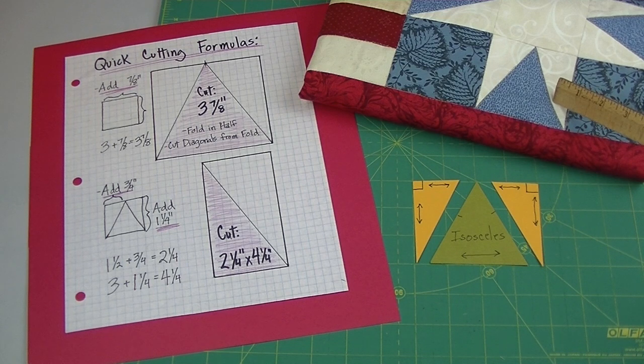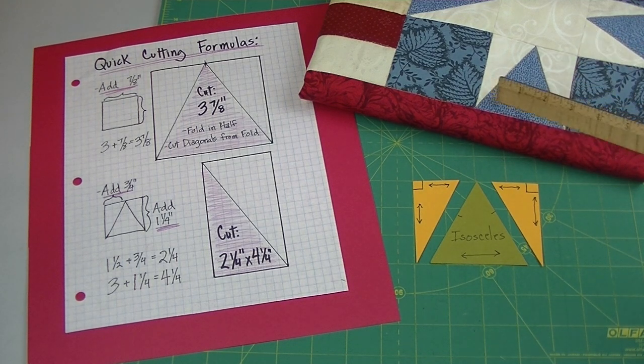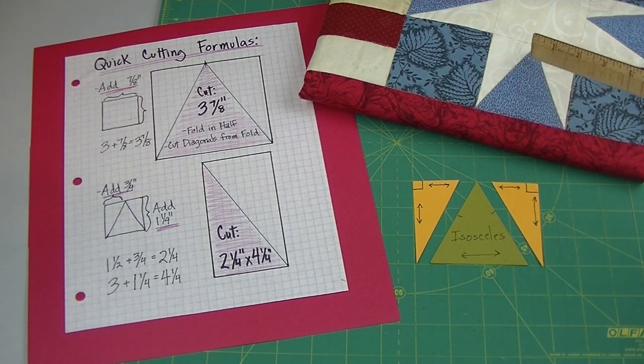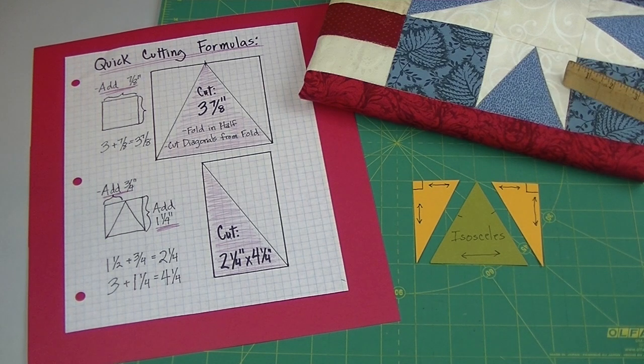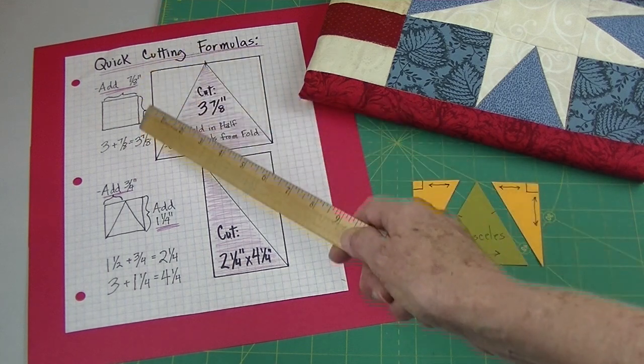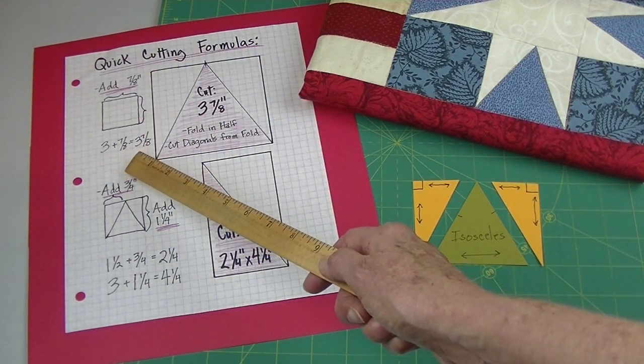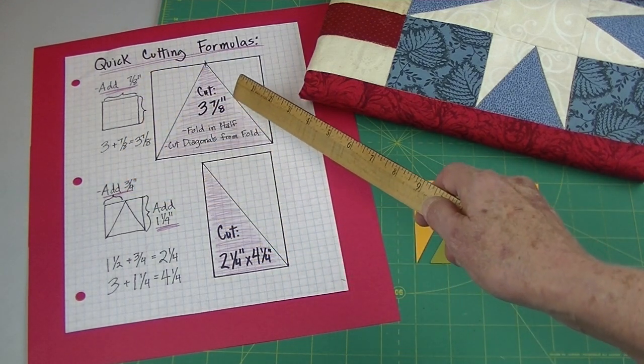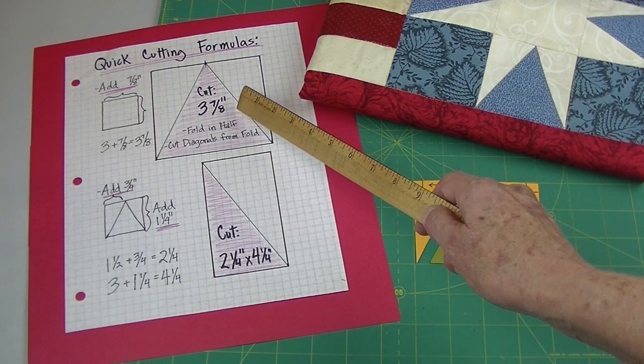To figure out the cutting size, you need to measure the square or the height of this triangle, which in this case is 3 inches, and you add 7/8 to that measurement. So 3 plus 7/8 inches means that you'll need to cut a square that is 3 7/8 inches.